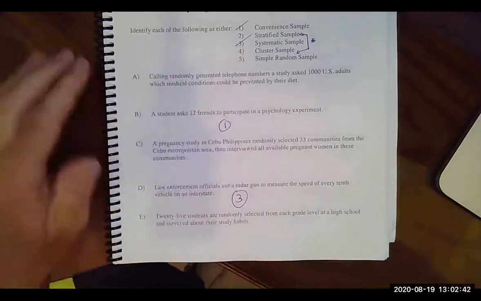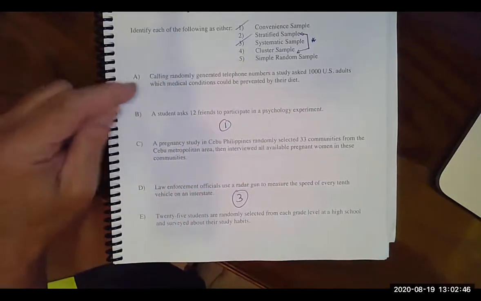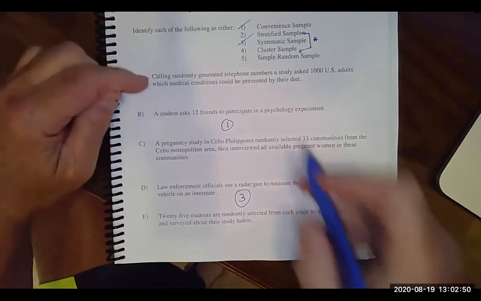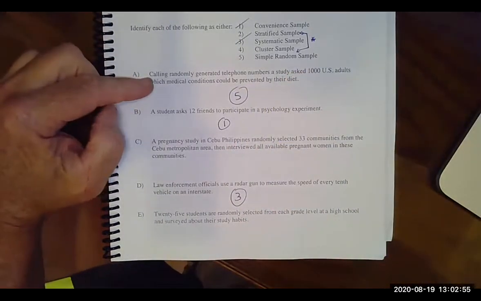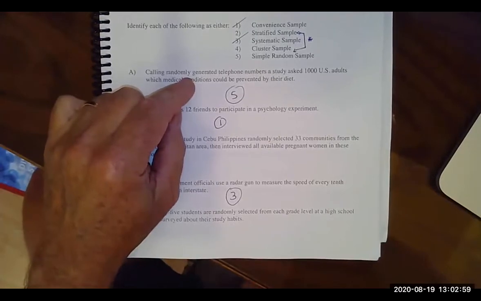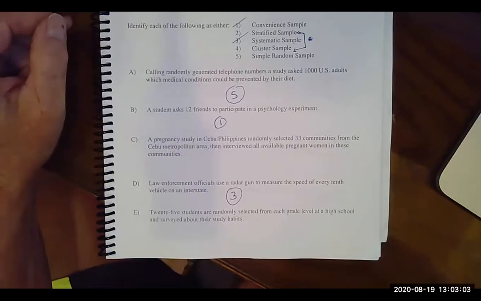Okay, the next one is number 5. I'm just going to tell you which one it is and then explain, maybe it's self-explanatory. Letter A is number 5. If you read what letter A is doing, it says you're letting a computer randomly generate phone calls, like a robocall or something like that, randomly calling you.